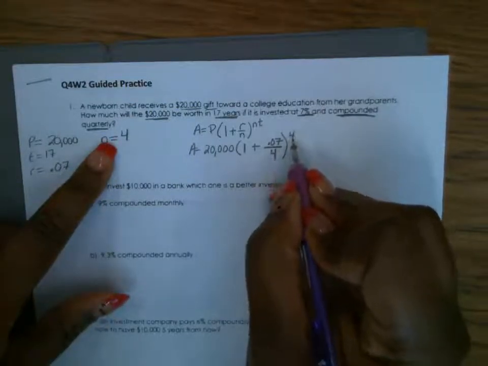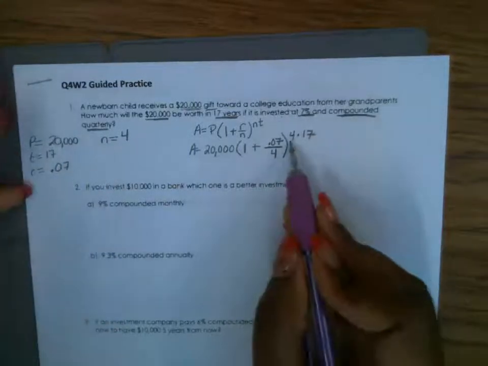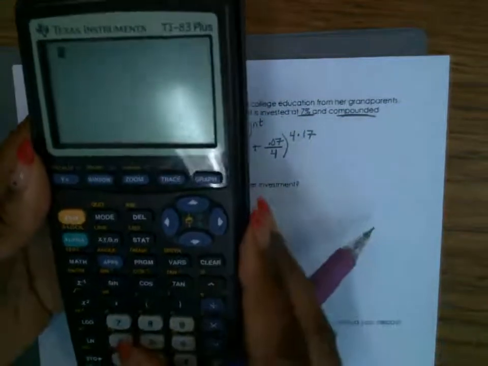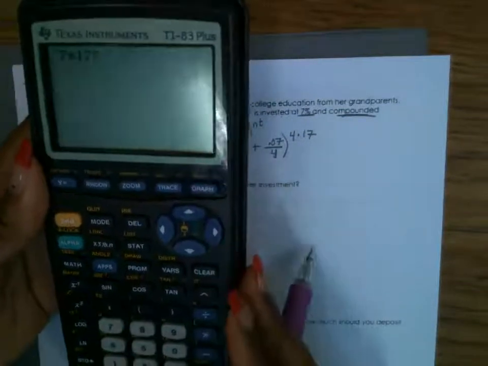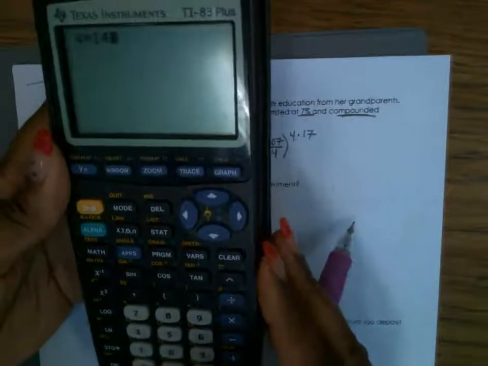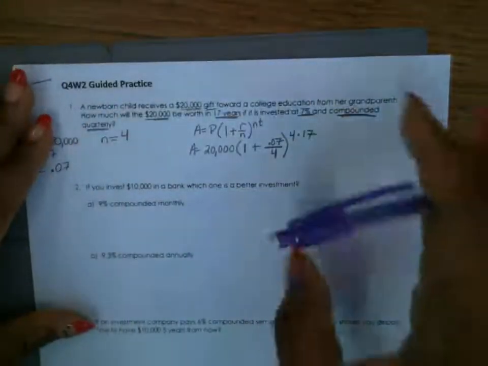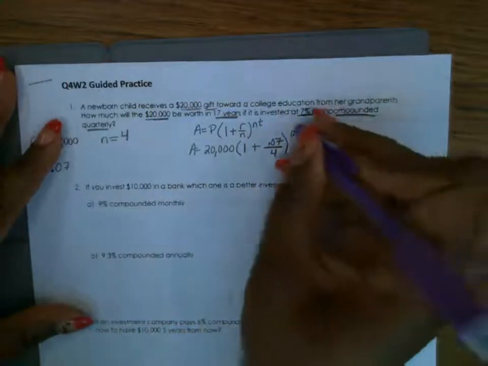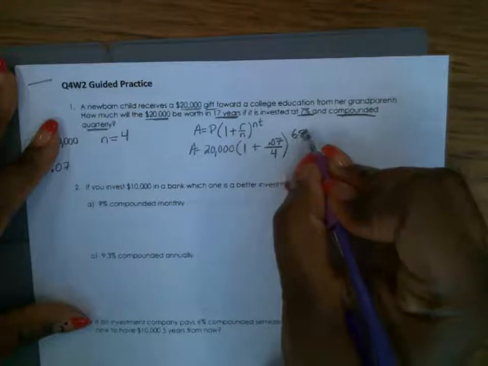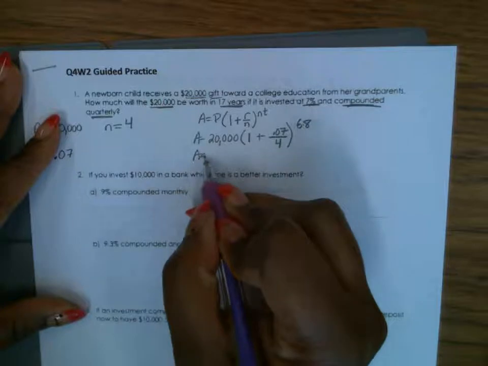N again is 4, times how many years? 17. I'm going to go ahead and multiply 4 times 17. So let me type that in the calculator. 4 times 17 is, oops, I said 7. 4 times 17, what's wrong with me? 17 times 4 is 68. So here, I'm going to put just 68. Okay. Right. So now I'm going to type this in the calculator to see what my final amount is.